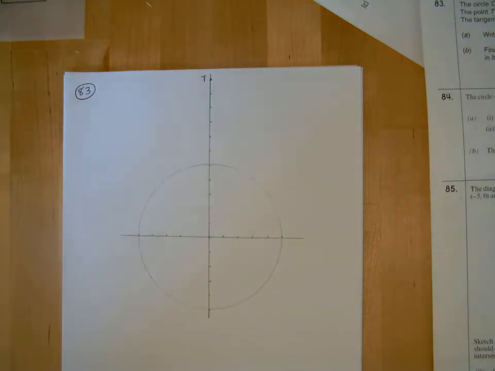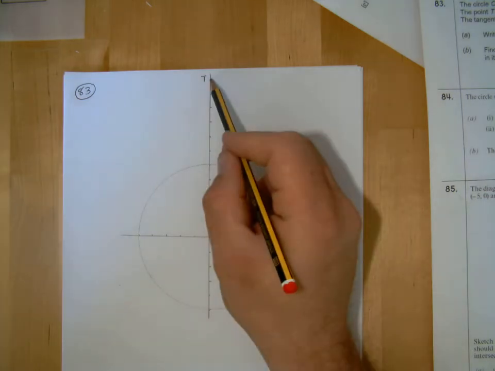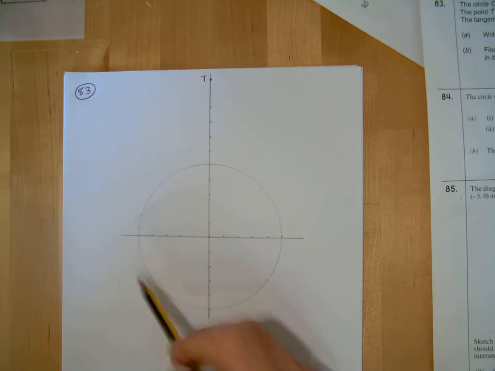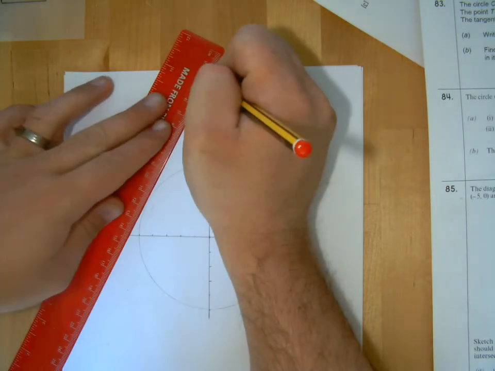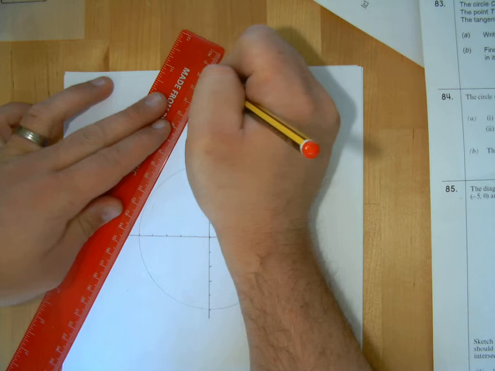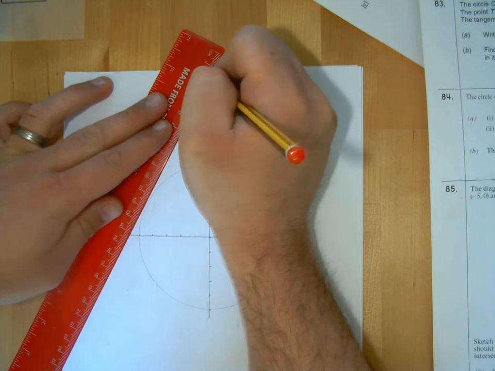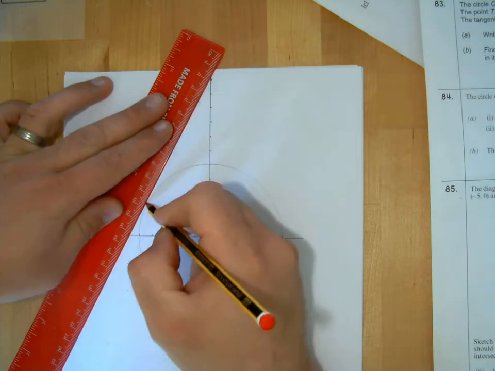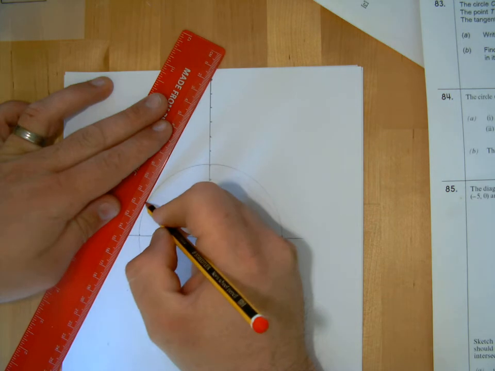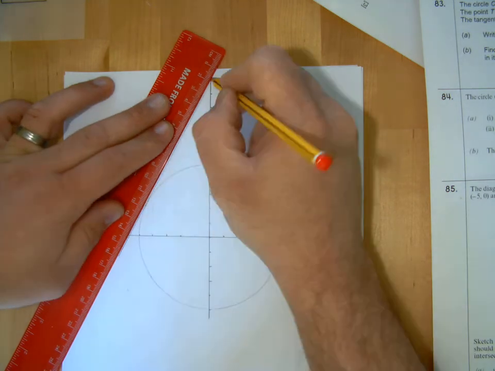It says the tangents from T to the circle C touch C at the points R and S. Now you know a tangent is a straight line from T. So the tangents are going to touch the circle, from T here, literally like that, yeah? So it's going to touch the circle. I'm going to see if I can draw this as well as I can here. So it touches the circle. Yeah, I think that's about right there.